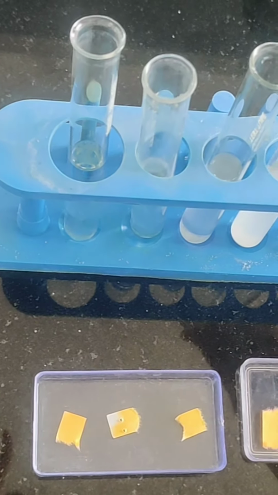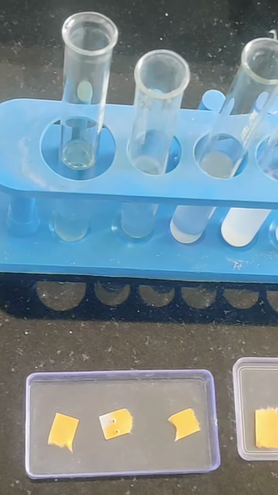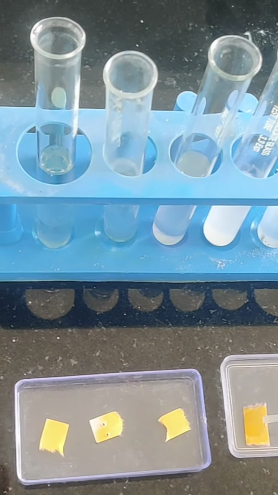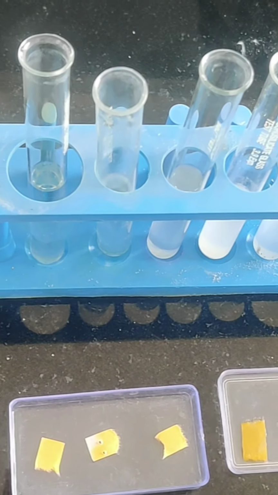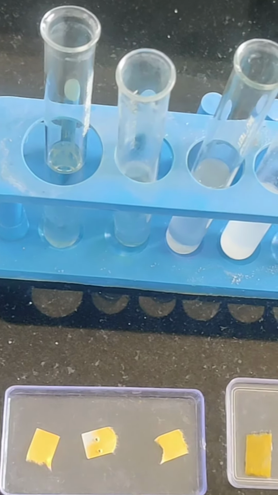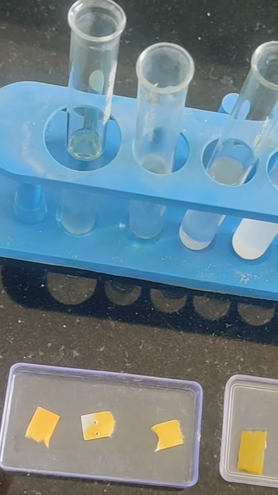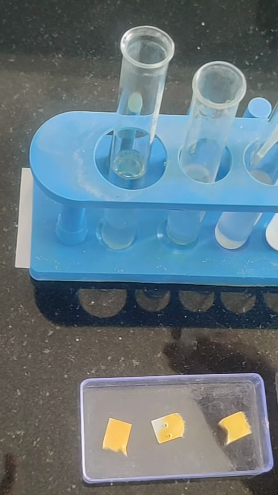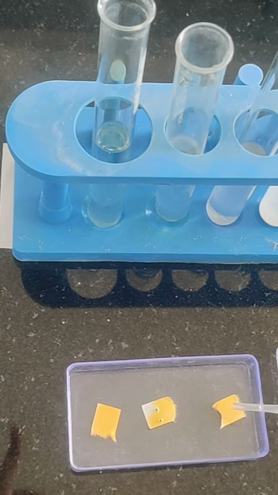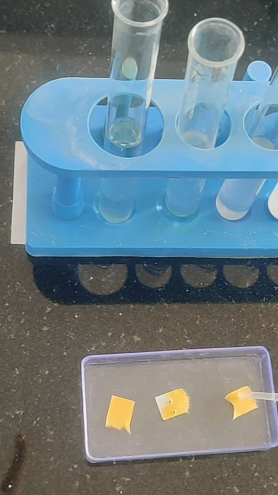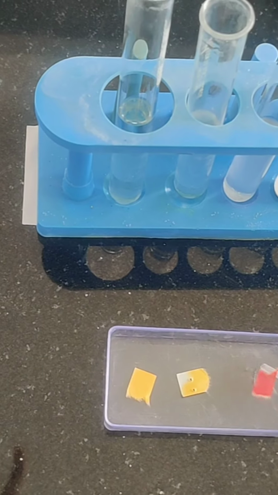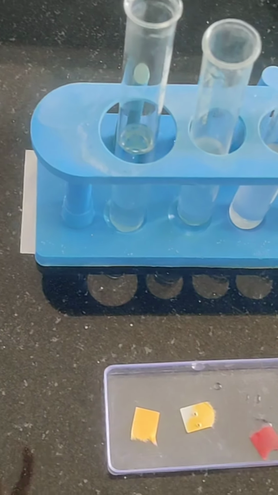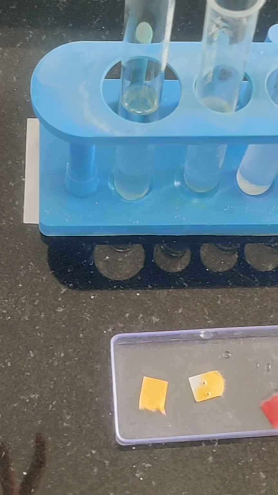Next we will check with the third one. Let us add this solution C. This is also a basic. After some time it will change its color. You can observe it. Next we will see from the fourth test tube. So it has changed its color. It turns to red. This means that it is also acidic. The solution is acidic.